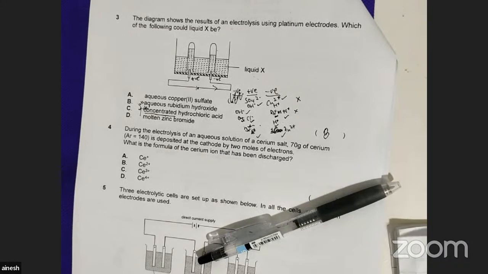So the ratio for H plus, 4 OH minus, to H2 plus 2H2O plus O2. Is this okay so far?